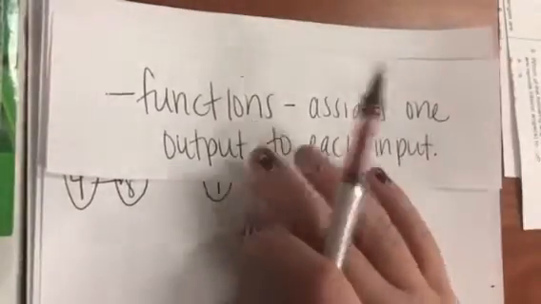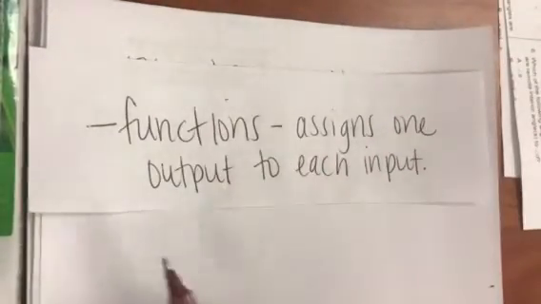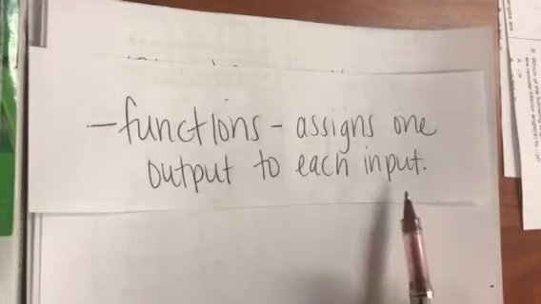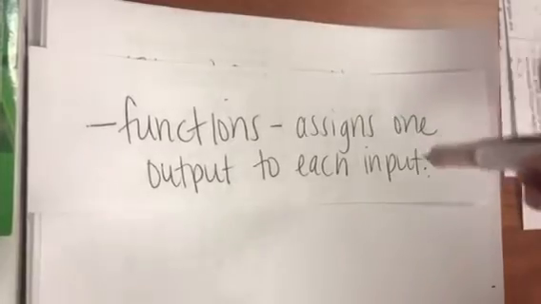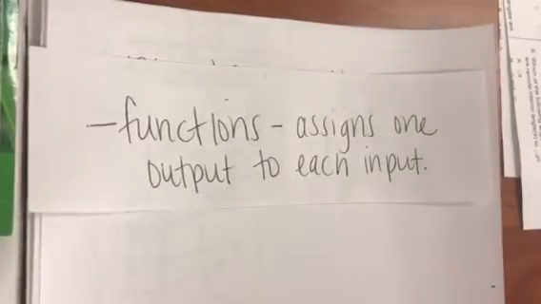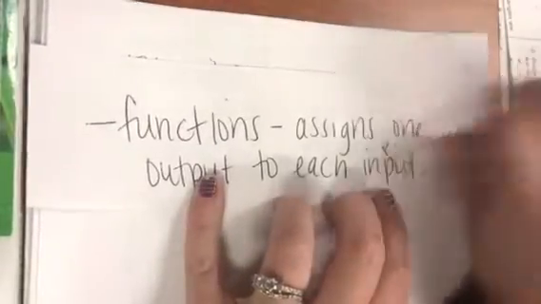A function assigns one output to each input. Well, what's an output and what's an input? I could talk about eating and the output of eating, but in math, we have an input. We put something in, and we receive something. So like an X value maybe? Like an X value. Okay. So our inputs are X values.